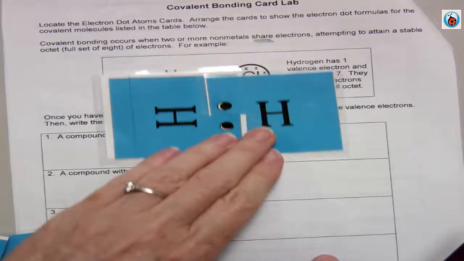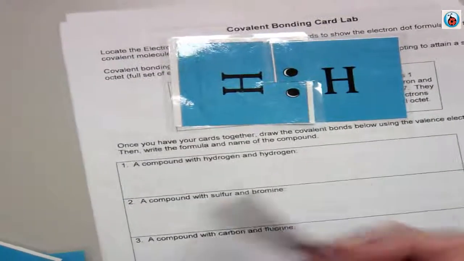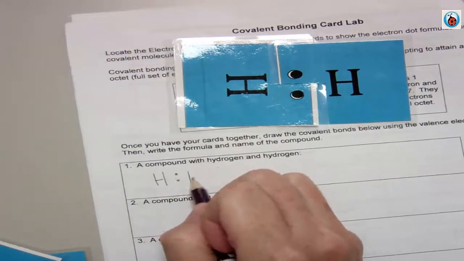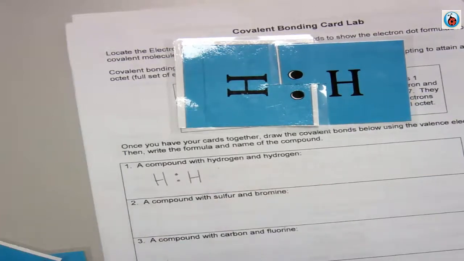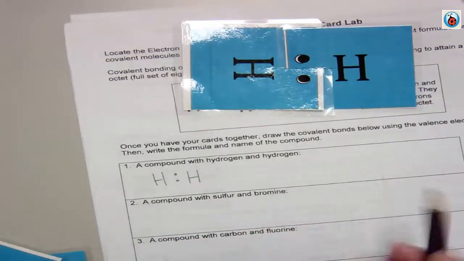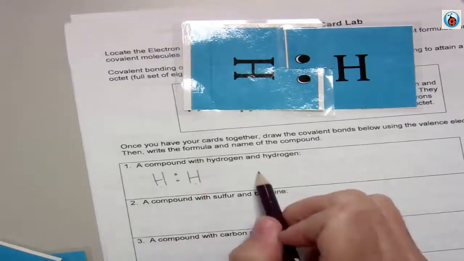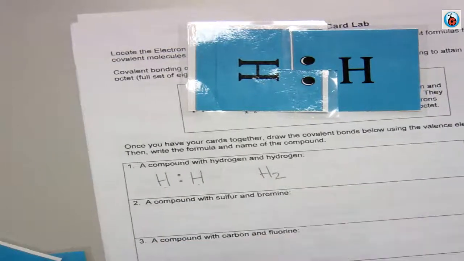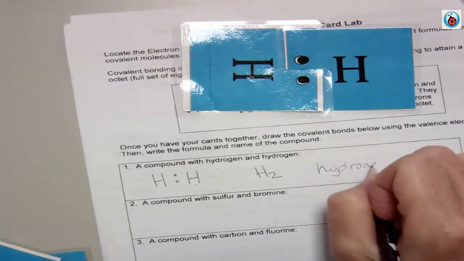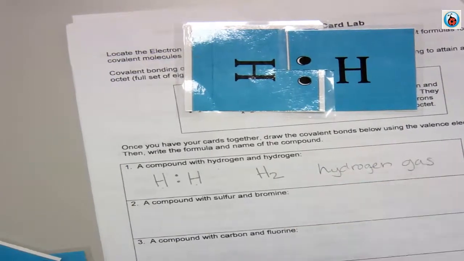When I go to draw this, I'm going to have hydrogen and another hydrogen. They're going to share this pair of electrons here. And it says when we're done, we're going to write the formula and name the compound. So how many hydrogen do we have? 2, so it's H2, and I'm just going to tell you this is hydrogen gas.